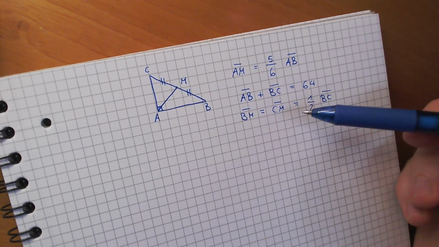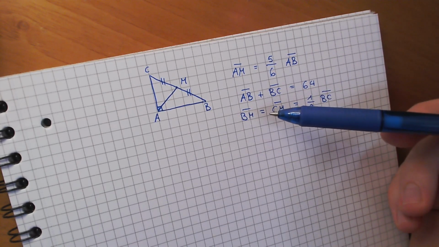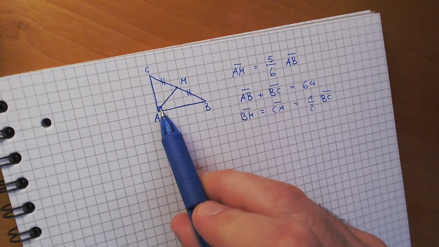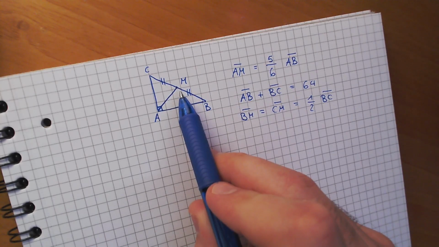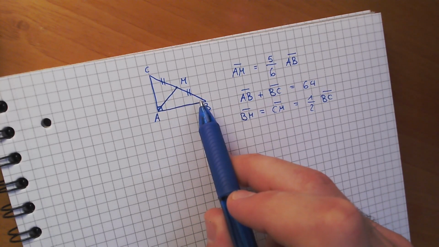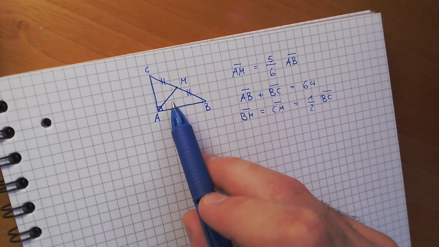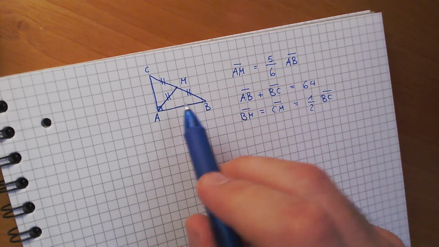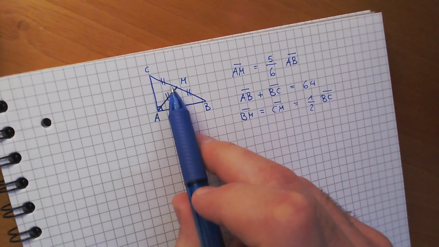The idea is to consider the fact that the median relative to the hypotenuse is equal, so AM is equal to BM and CM.